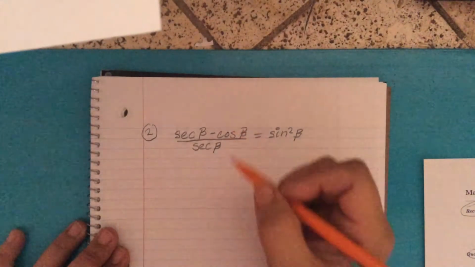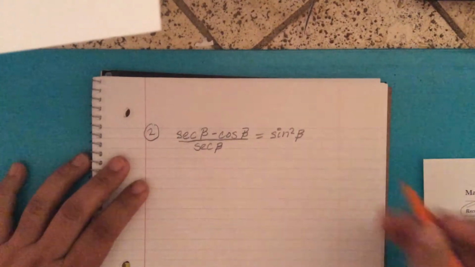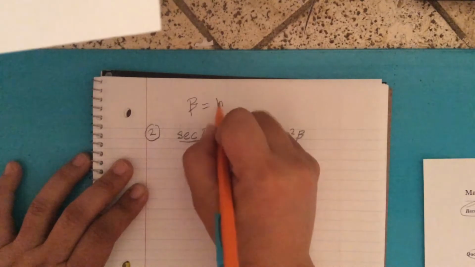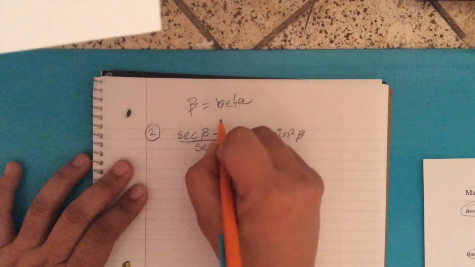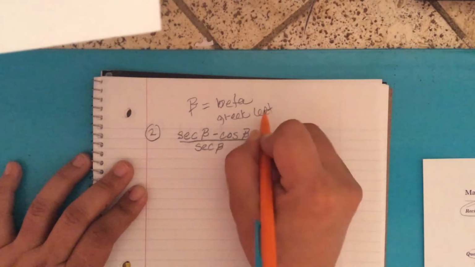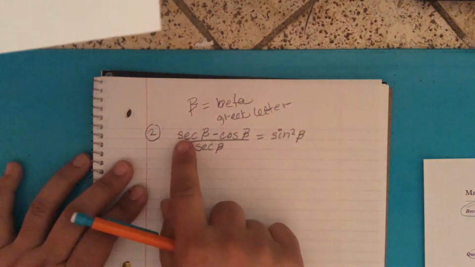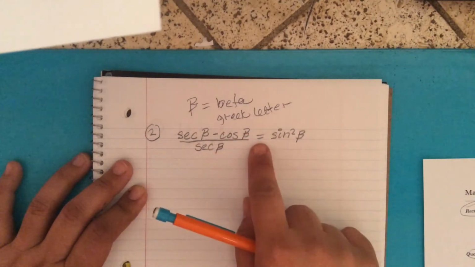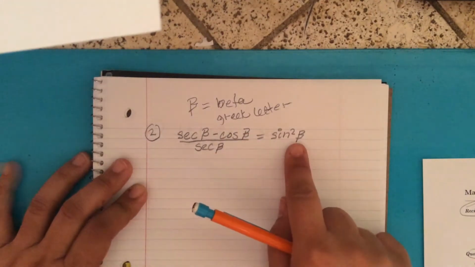So remember that trigonometry was invented by the Greeks, and beta is a Greek letter. So you have the secant of beta minus the cosine of beta over the secant of beta, and that's going to equal the sine squared of beta.